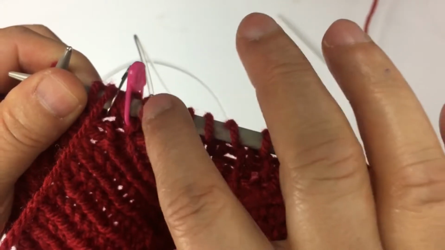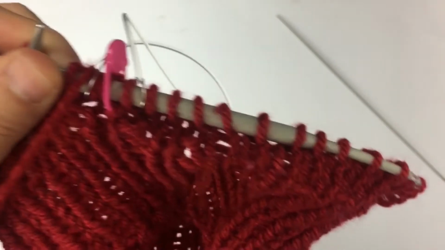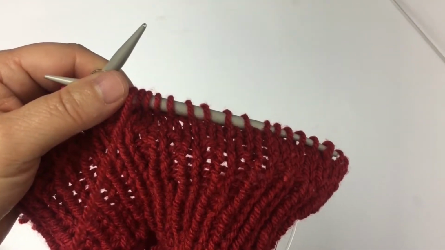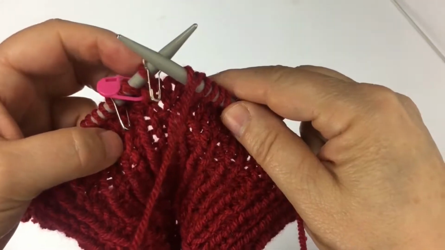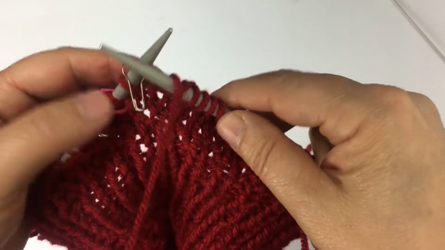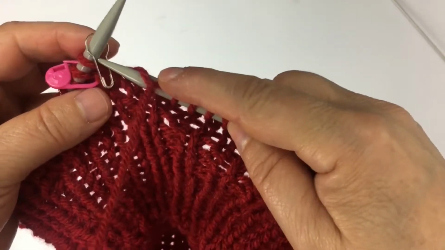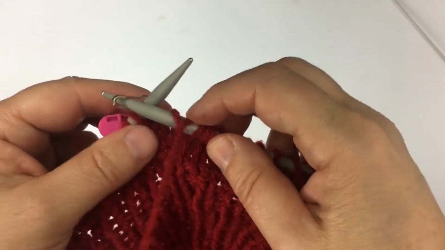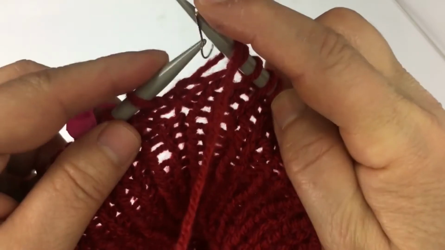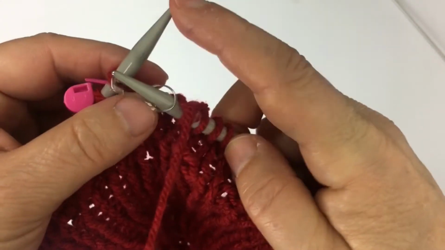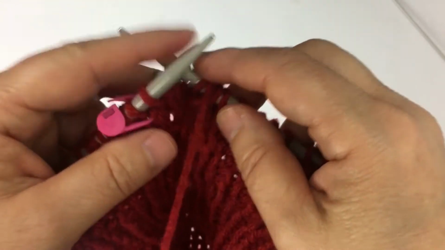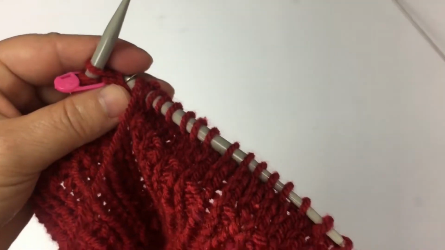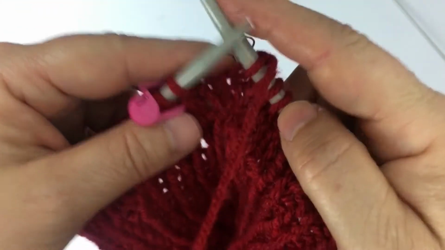Again, I'm here almost at the end of the round, where I should make one right increase. I'll slip my safety pin or stitch marker to the right needle, and I'm going to make one right increase. So here I need to create my right increase.